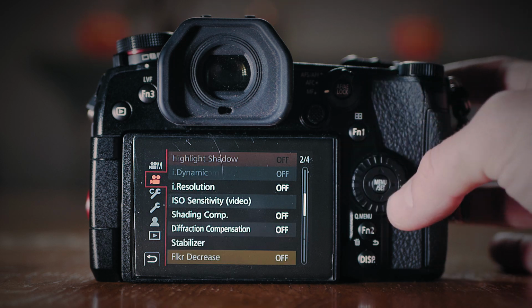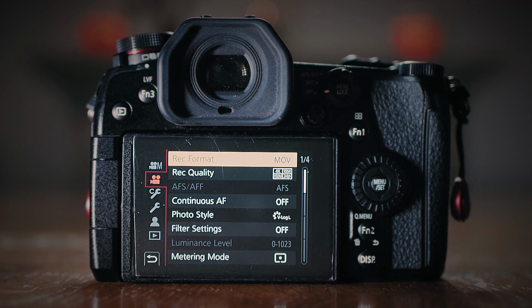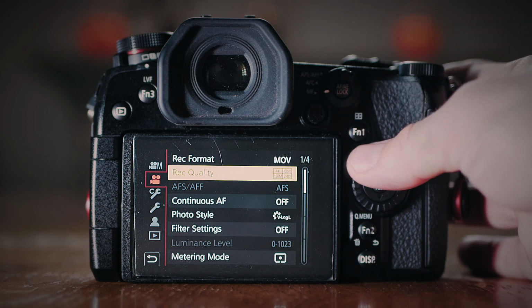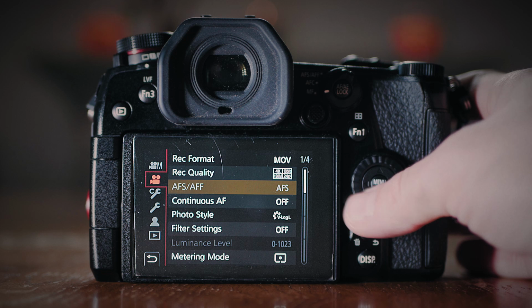Some additional movie settings that I use are the record format. I make sure that this is set to .mov because neither MP4 or AVC HD allow for 10-bit recording. My primary recording settings I use are 4K, 10-bit, and 24 frames a second.